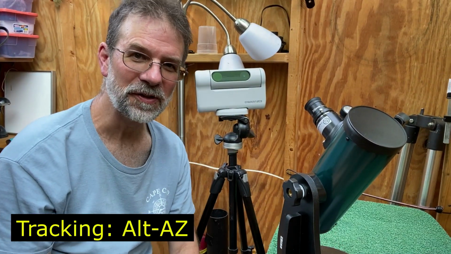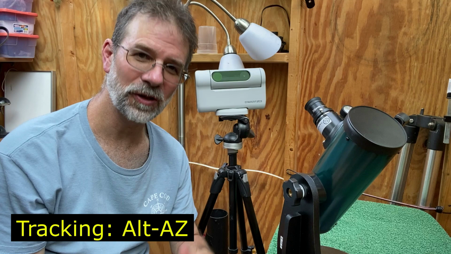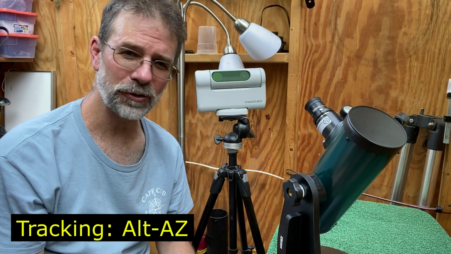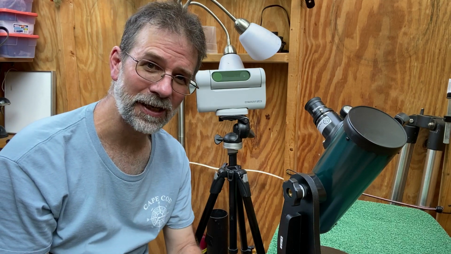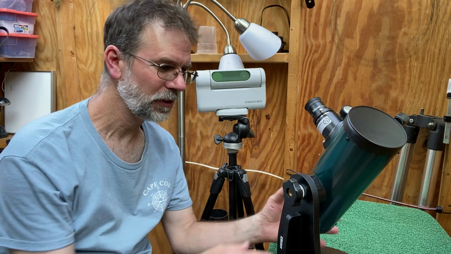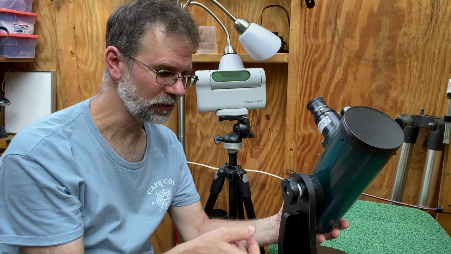All right, folks. In this next part, I want to show you, or go into a little bit about equatorial tracking and alt-azimuth tracking. Now, alt-azimuth tracking is what this thing does.